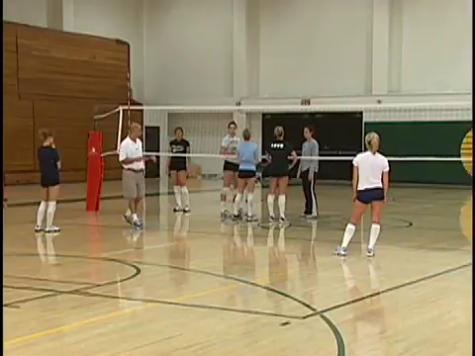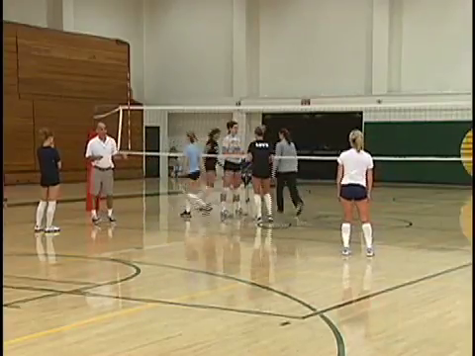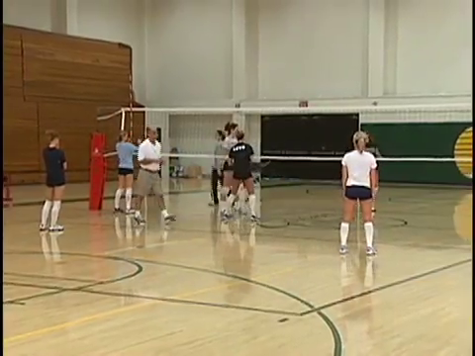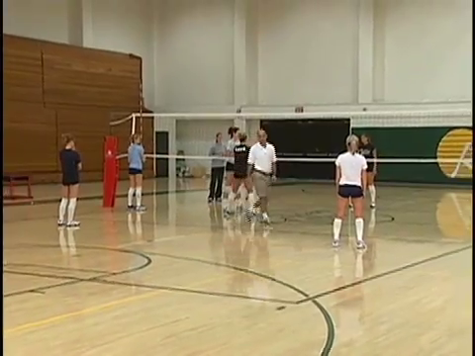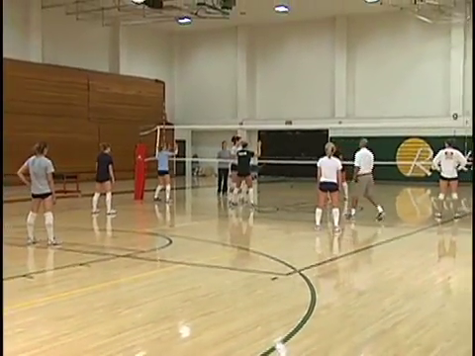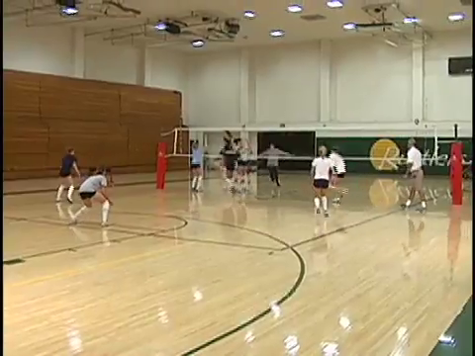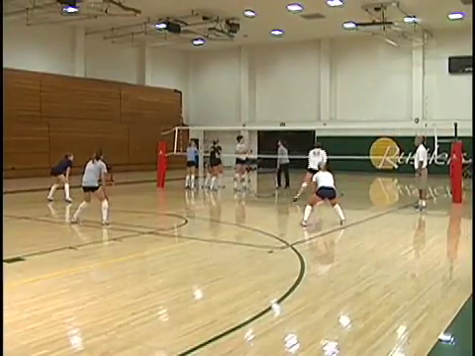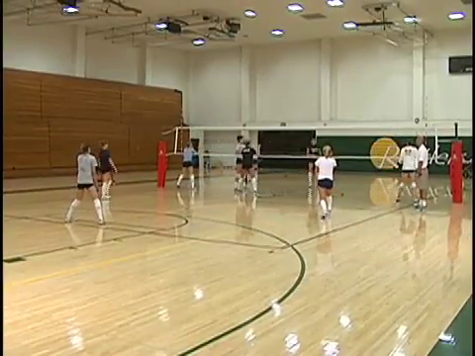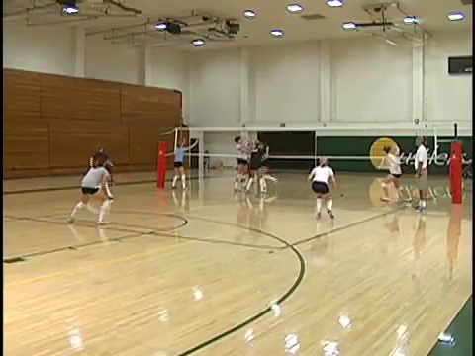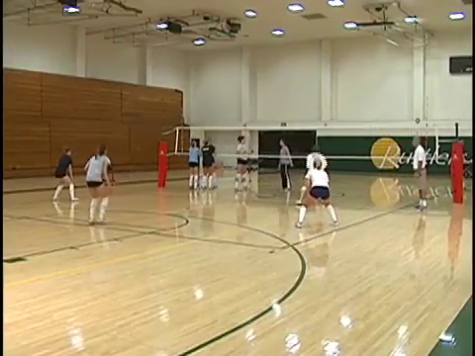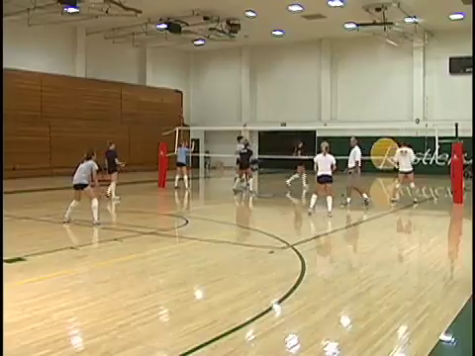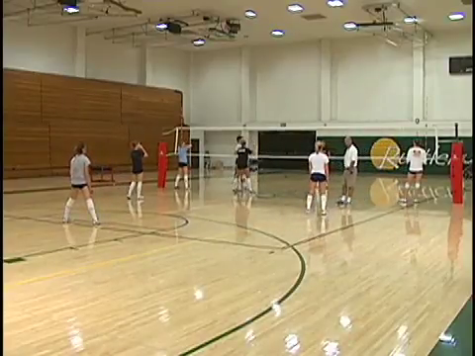So if we make that cross, go ahead back, and we're going to now set the slide, we would react defending it in this manner. Go. Okay. If we ran the play and they set the 2, it would look like this.